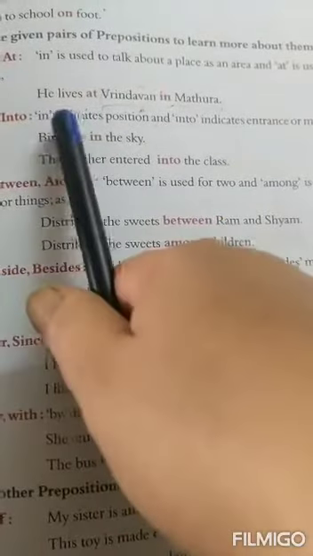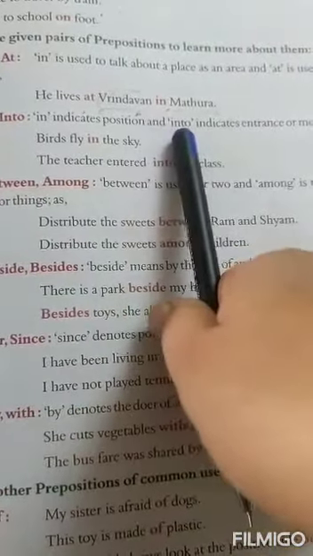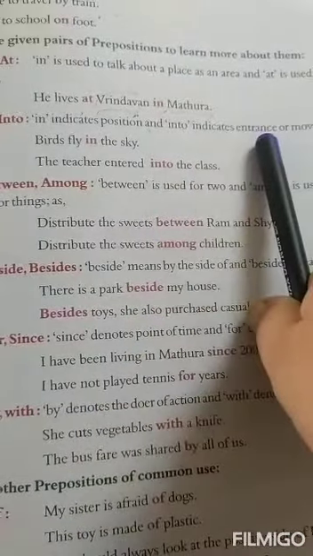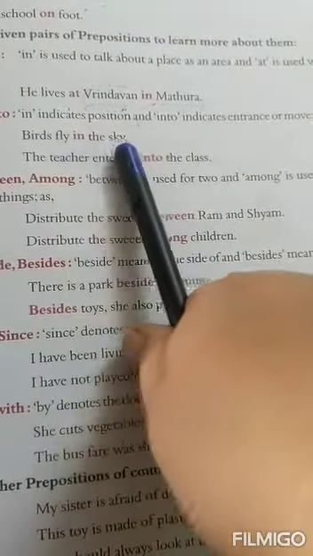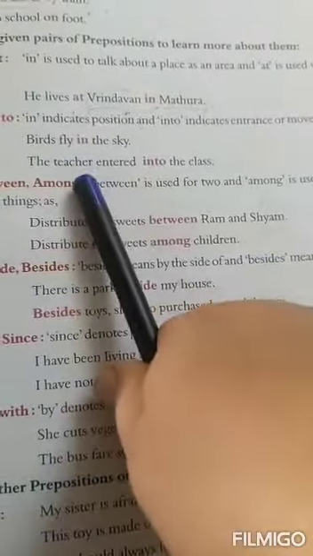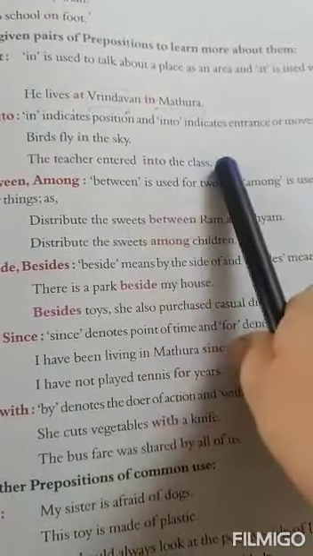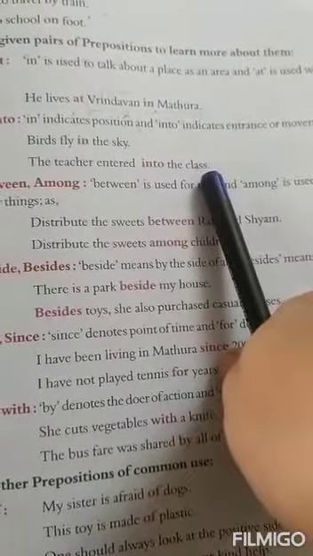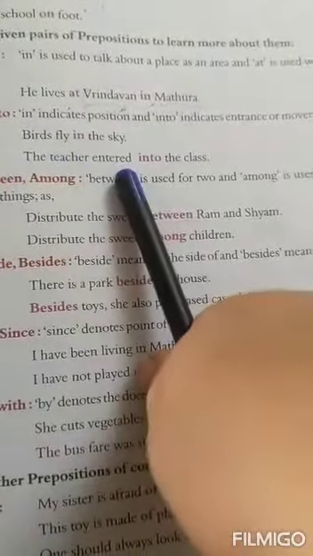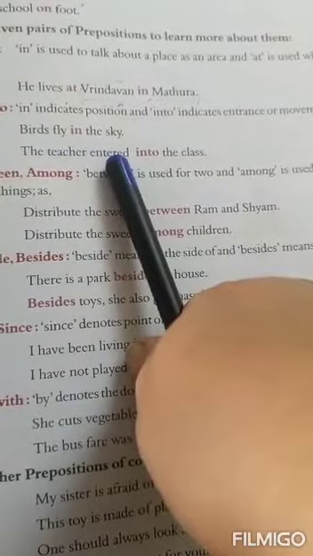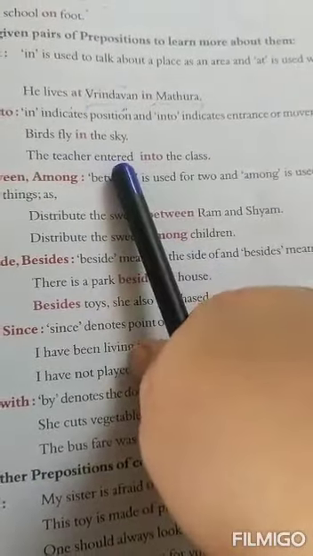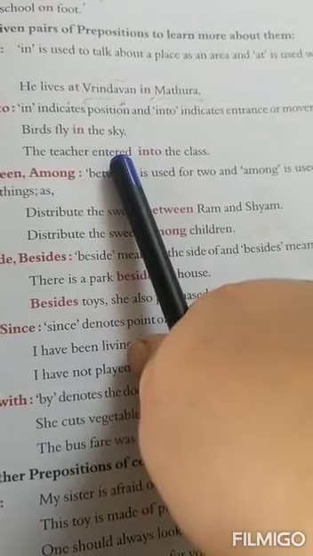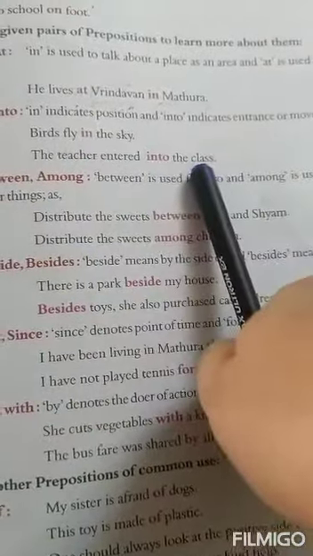Next, in indicates position and into indicates entrance or movement. Birds fly in the sky. The teacher entered into the class. You can see the second sentence is clearly telling us that the teacher entered. So what is the movement here? It is the movement of entrance. So which preposition are we using? We are using into. The teacher entered into the class.